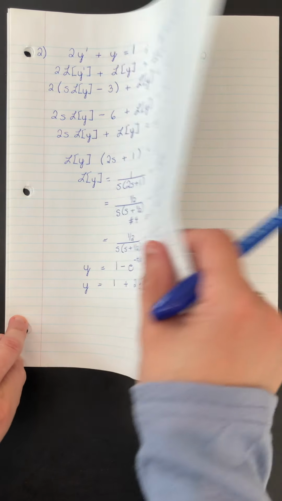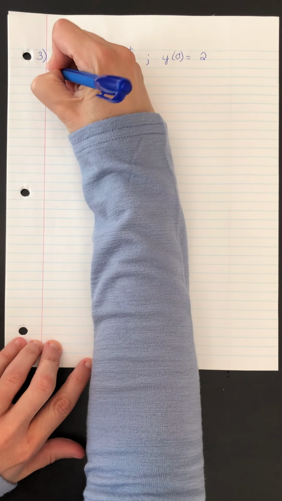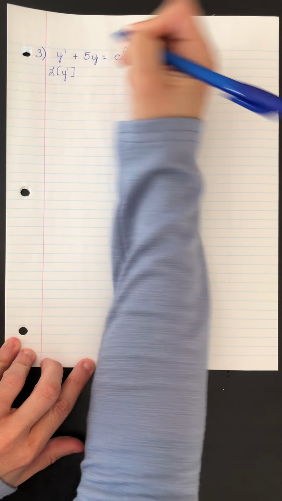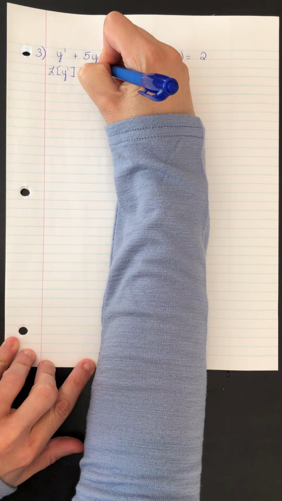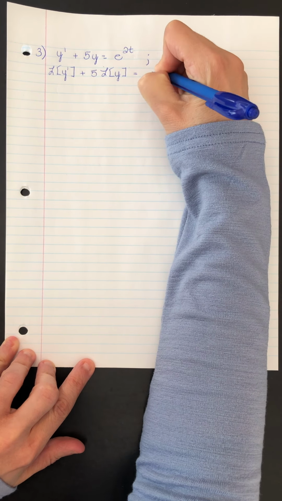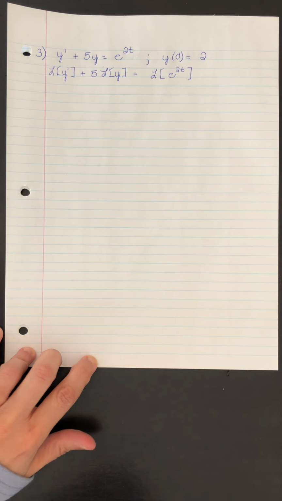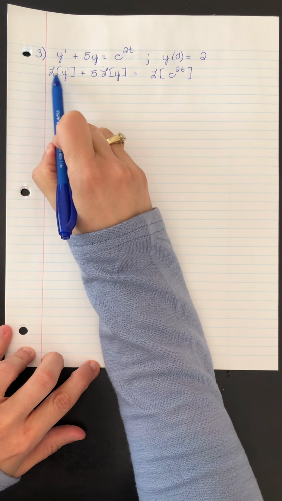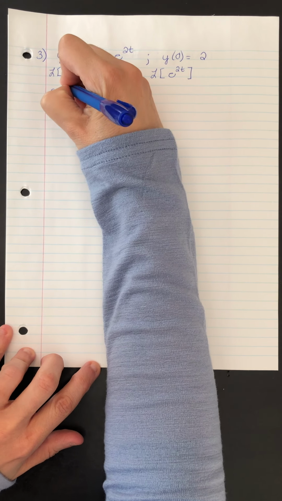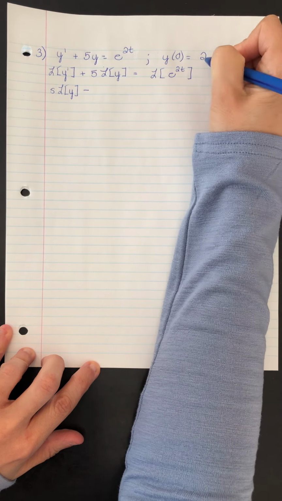All right, let's keep going. The more we do together, the better off you'll be, right? Okay, so let's go on. This is the third one I'd like to try with you. So we get started. The Laplace transform of y prime plus 5 times the Laplace transform of y is the Laplace transform of e to the 2t. Right here, we replace the Laplace transform of y prime with s times the Laplace transform of y minus y at 0, or 2.